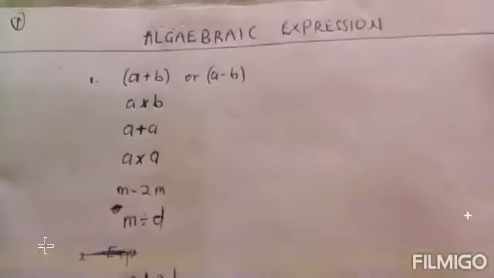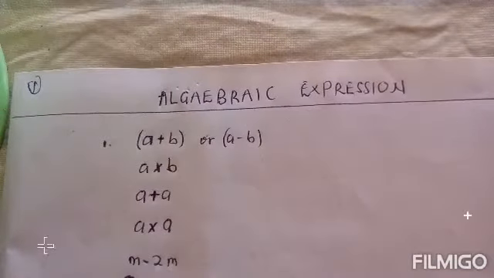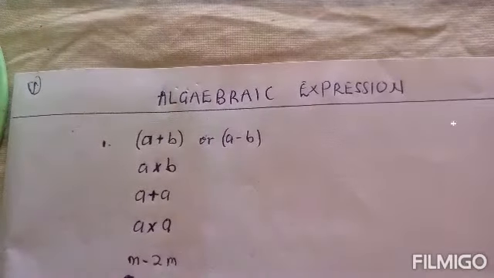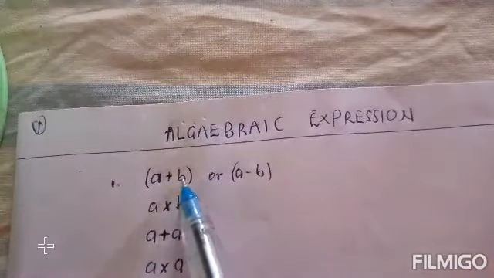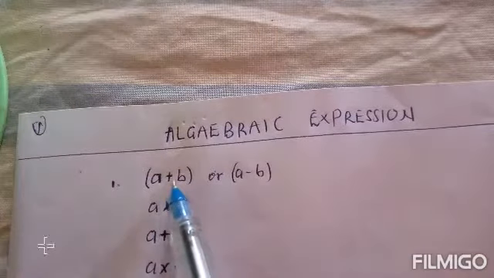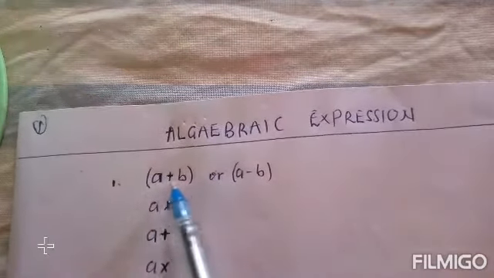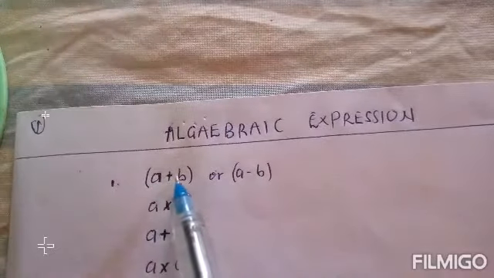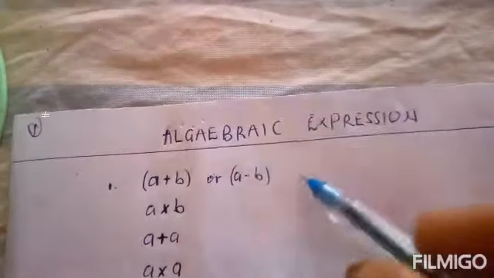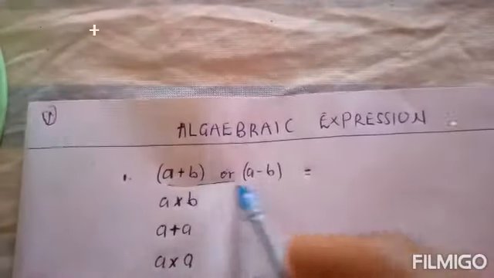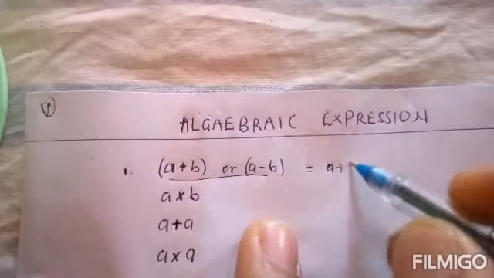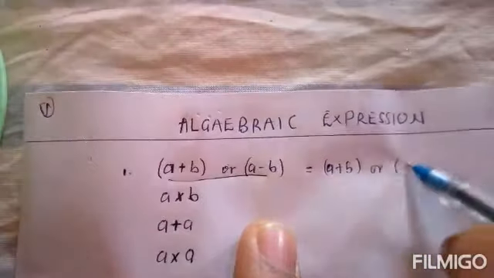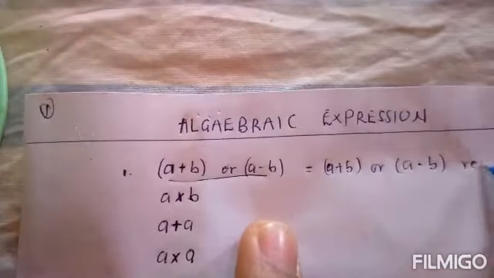So first, I will start by teaching you how to perform some of the simple operations given two different variables. So let's start with addition or subtraction. When you have a variable that is a and another variable that is b, and they say you should add them, if you are not given any figures for them, it will still be the same. So a plus b will be equal to a plus b.